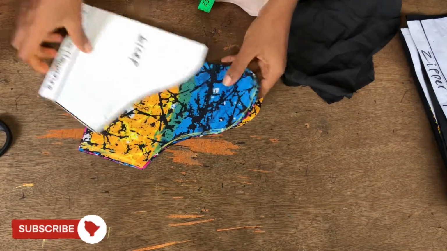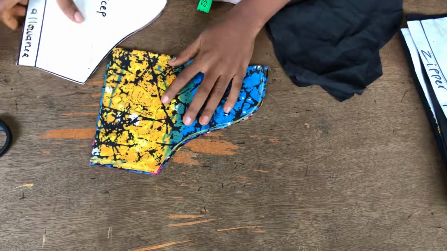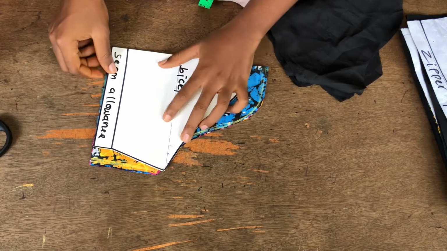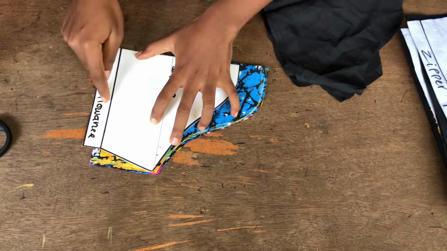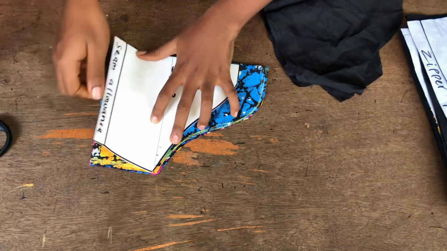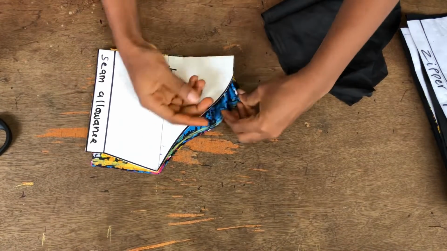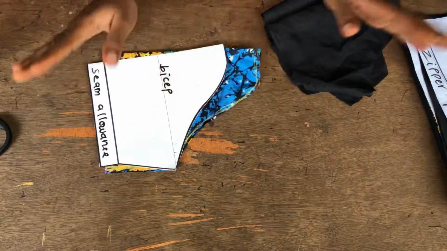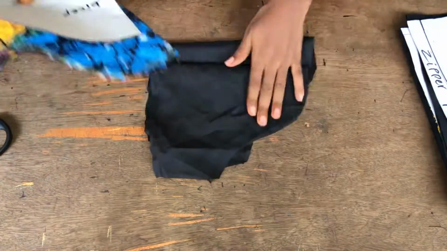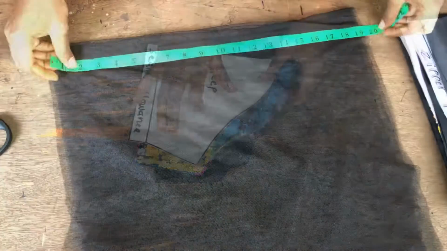So this is my sleeve. I've drafted this pattern of the sleeve in my previous video. The link will also be in my description box, so you can check to know how I drafted it. So I just added ½ inch, and I'll be folding that upper part. That's why I just extended it up there.